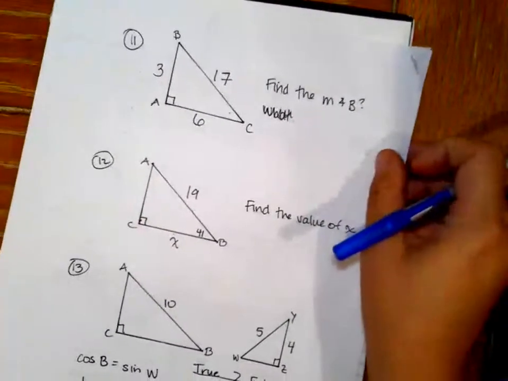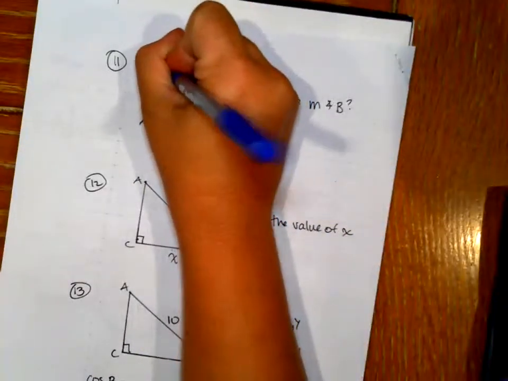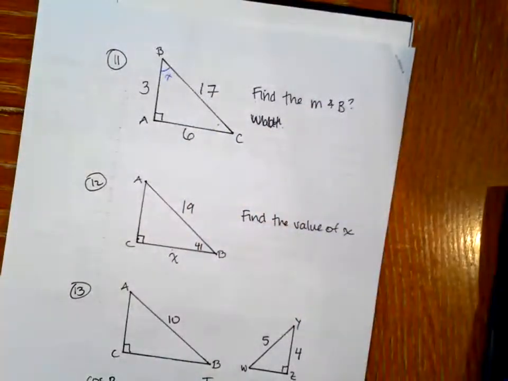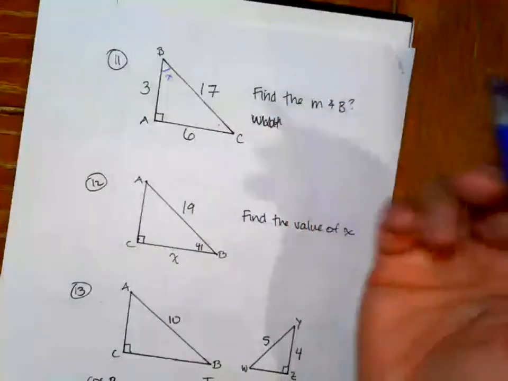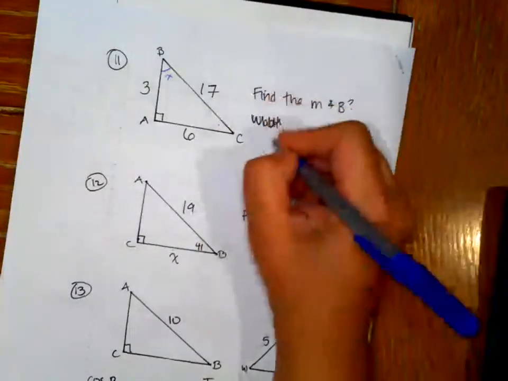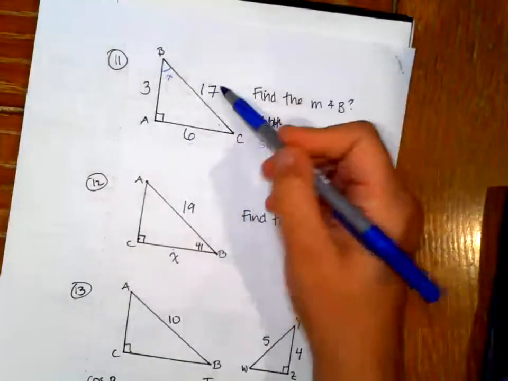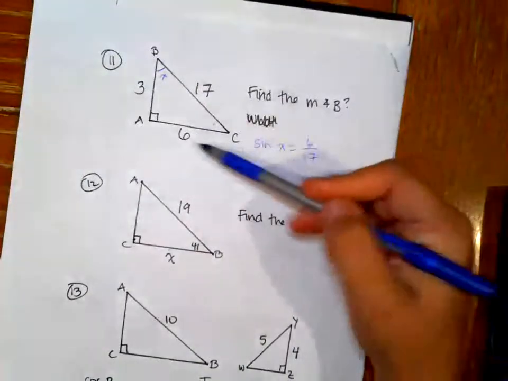All right. A little bit more trig. They want you to find the measure of angle B. That's what they're looking for right there. They've given you all three sides, so you can figure it out any way you want. I'll do sine. So sine of x equals opposite over hypotenuse.